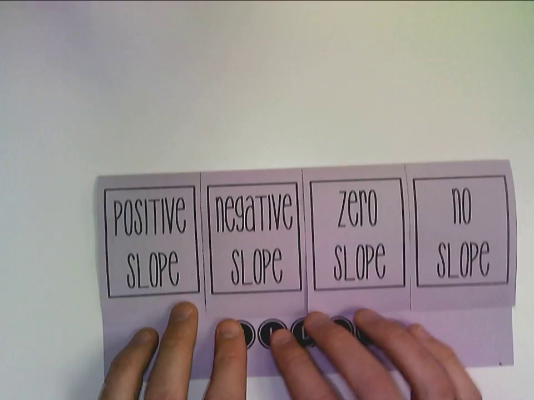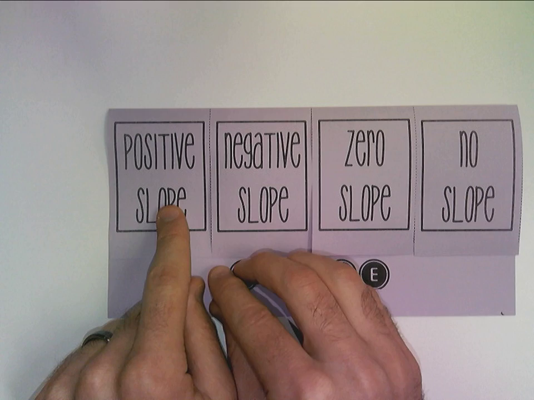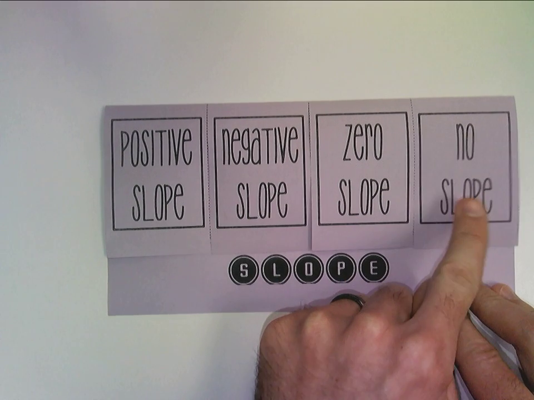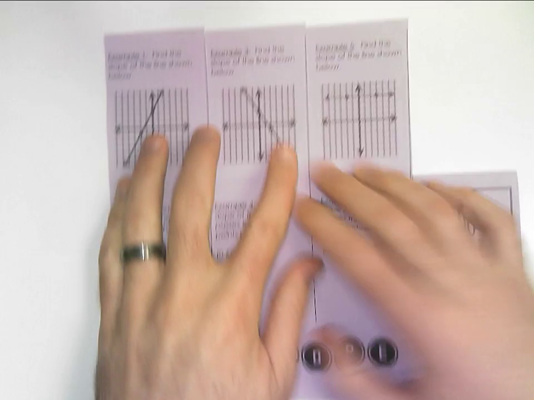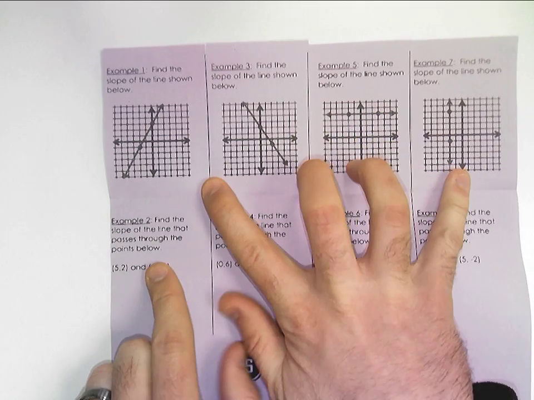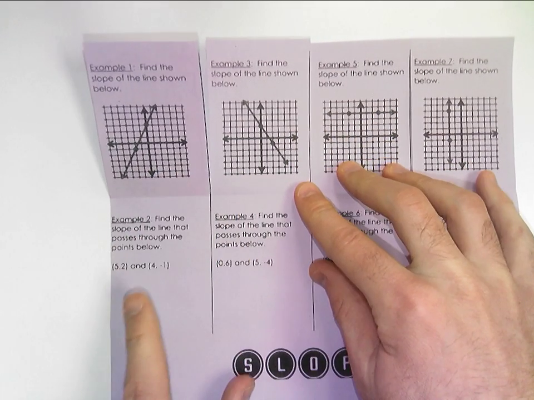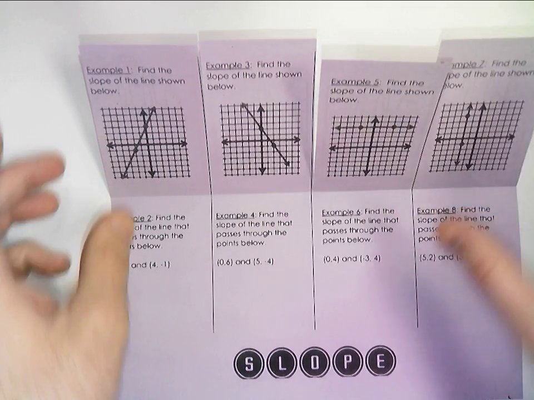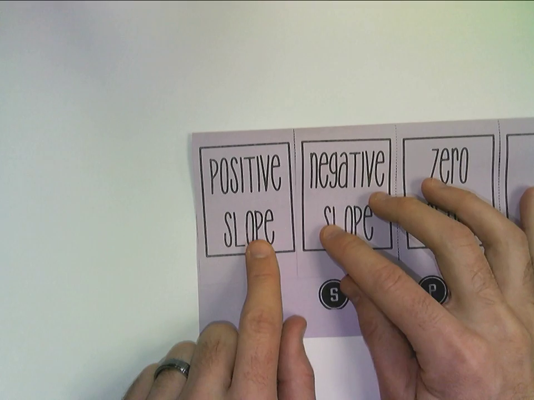Alright, so what your foldable looks like today is just a half sheet here. So positive slope we'll be looking at, negative slope, 0 slope, and no slope, otherwise known as undefined. If we open up here, we'll notice that we have some graphs and we have some points. So first what we'll be doing is calculating slope using a graph, and then we'll do the same thing with 2 points. So let's go ahead and get started then with positive slope. This is what we'll look at first.